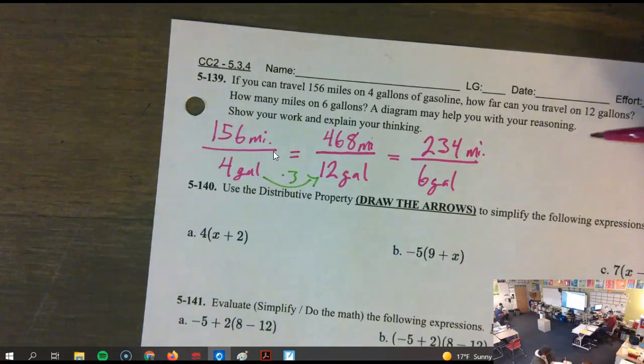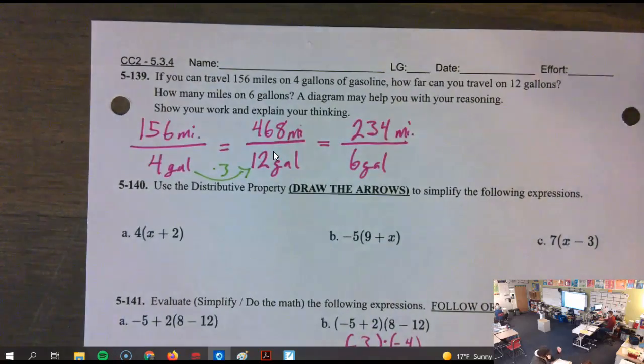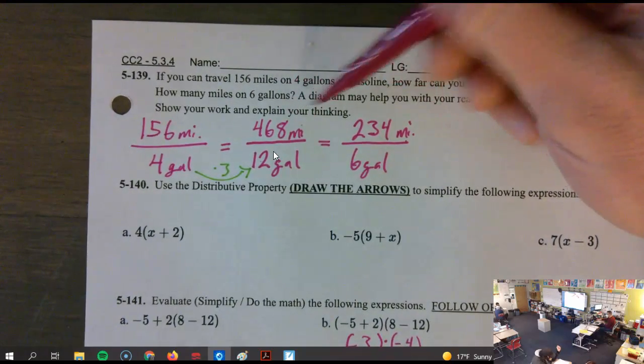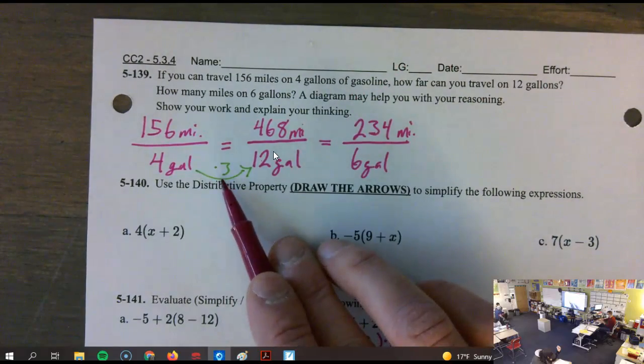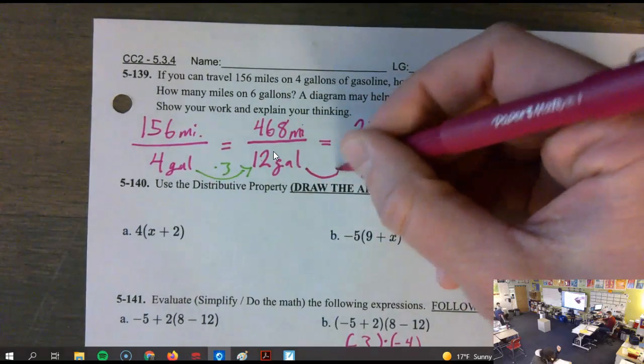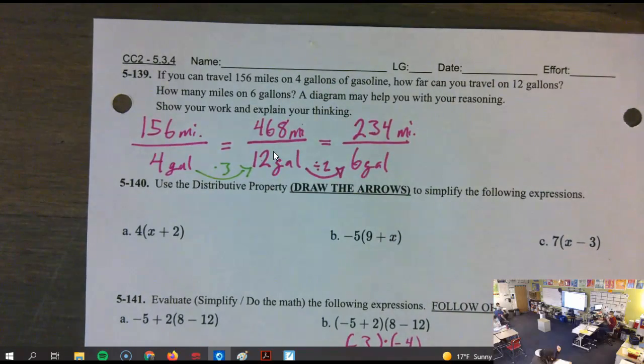We could have used a diagram, but does it say I have to draw a diagram? No, it just says show your work. Guys, explain your thinking does not mean you have to write it out with words. Drawing the arrow showing the times 3, drawing the arrow showing divide by 2, like that's explaining your thinking. This shows me what you did.